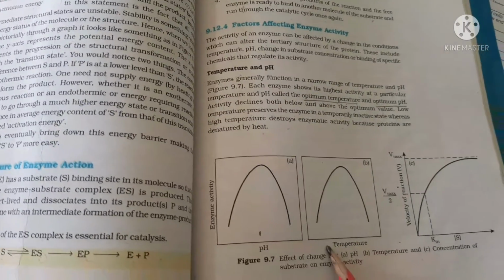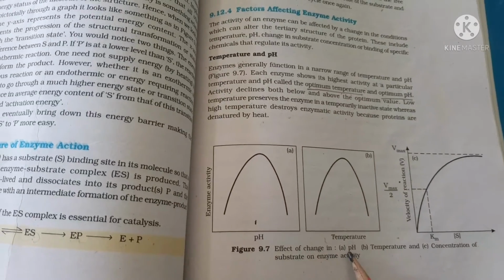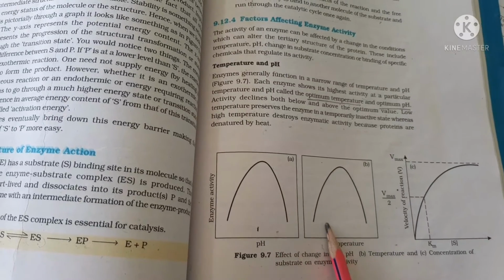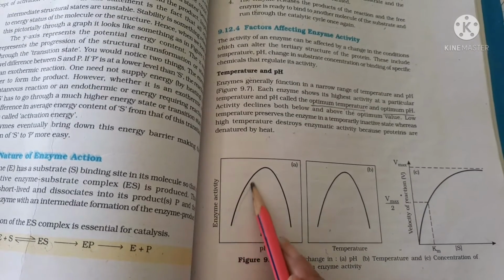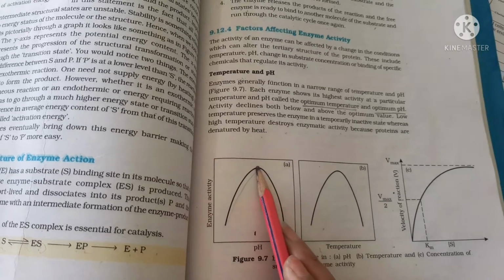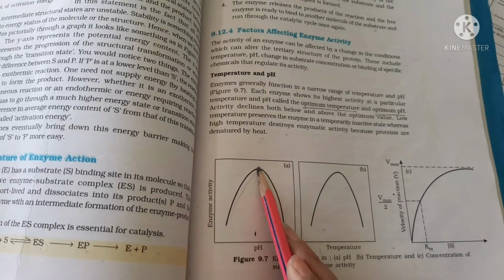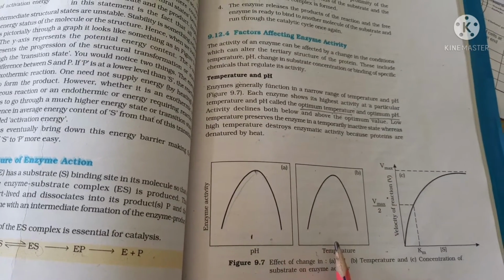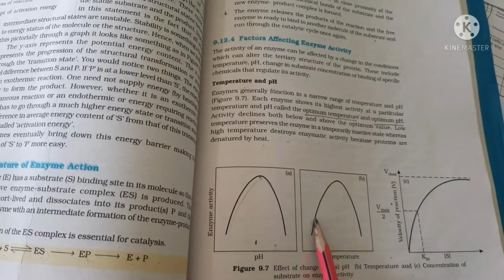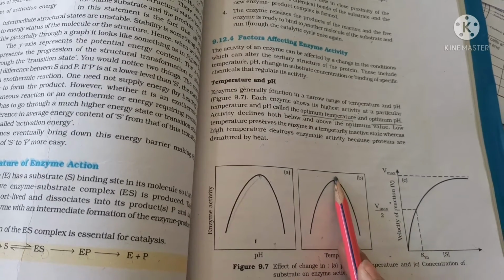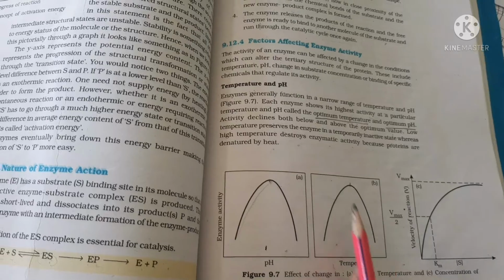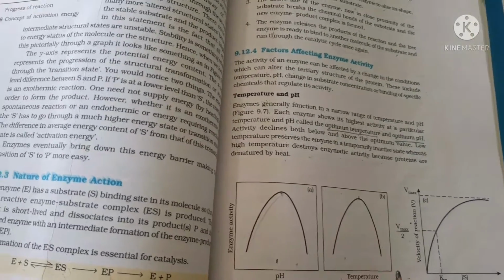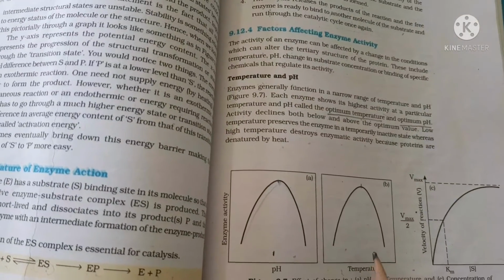Here in this graph you can see this is number A. Number A is the activity with pH, number B is temperature. So enzyme activity is highest at this level when pH is at the optimum point, okay, and it goes down gradually. Likewise in the case of temperature as well, it goes high at its optimum level and then goes down gradually if the temperature goes down, right? So in this way temperature and pH can affect the enzyme activity.